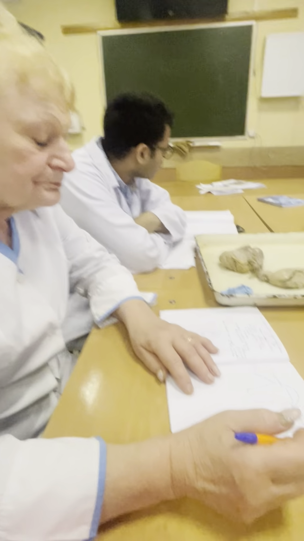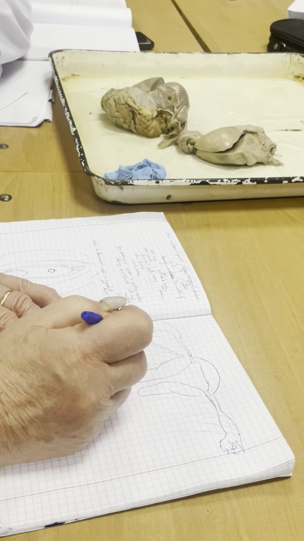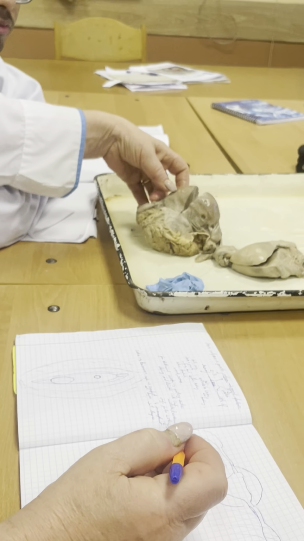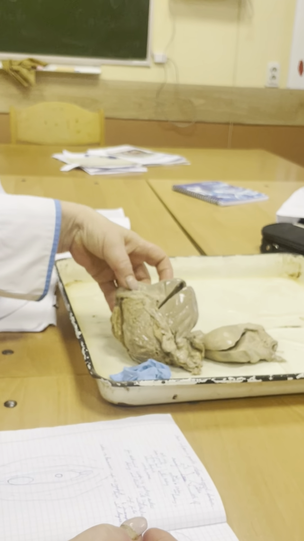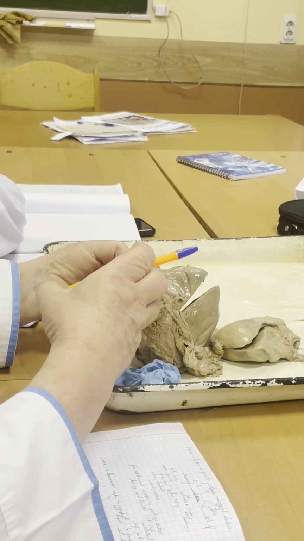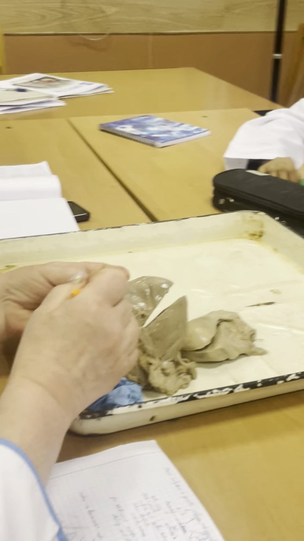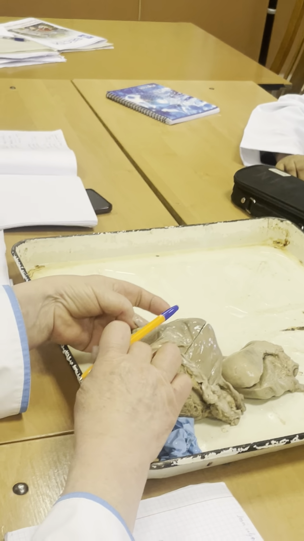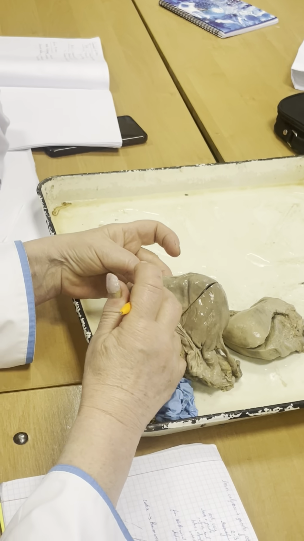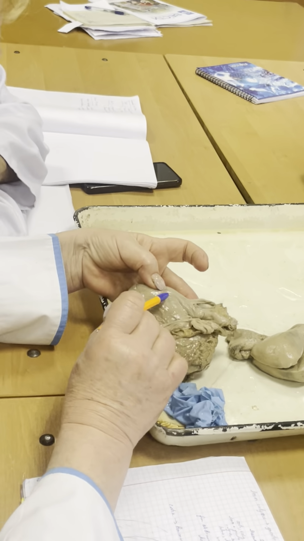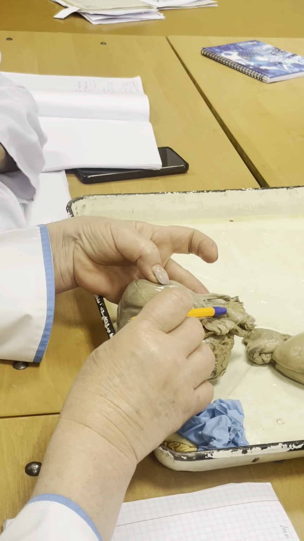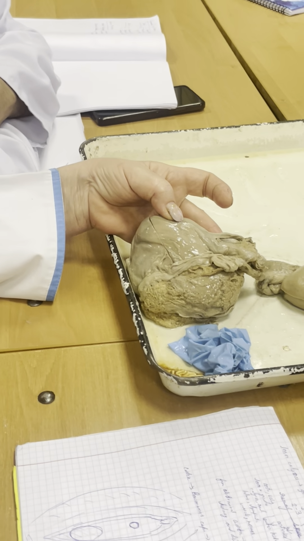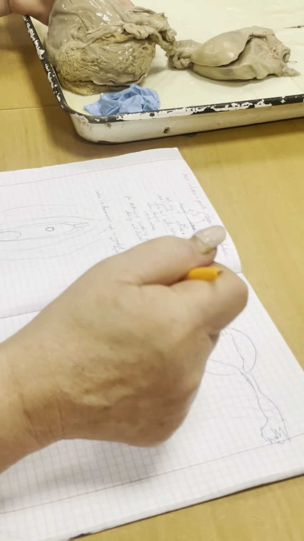Did you understand? This is the anterior side, and through the anterior side you can see the projection of this teres or round ligament. You can see its projection inside. You can see it better here. This teres or round ligament is placed between two layers of the broad ligament.